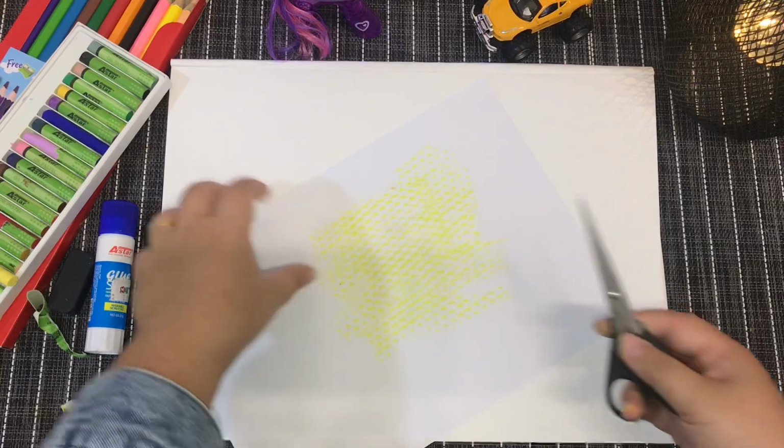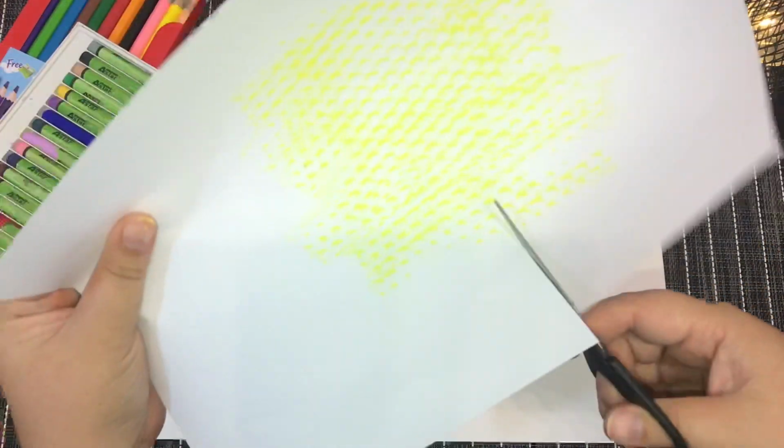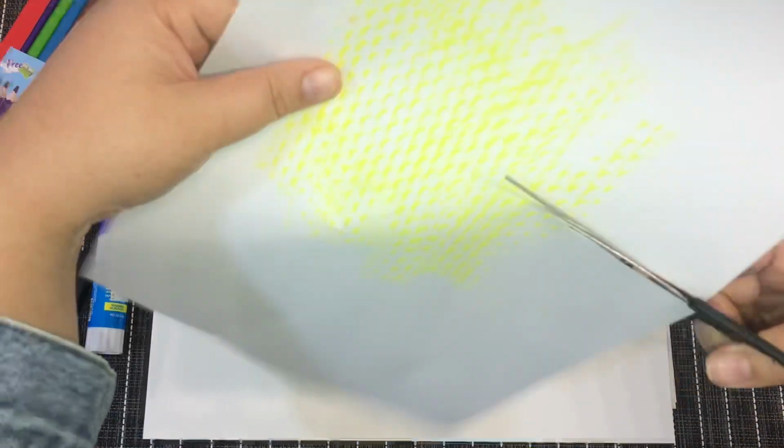Then I'm going to cut this into a flower, a daisy flower. Can you imagine a daisy flower?